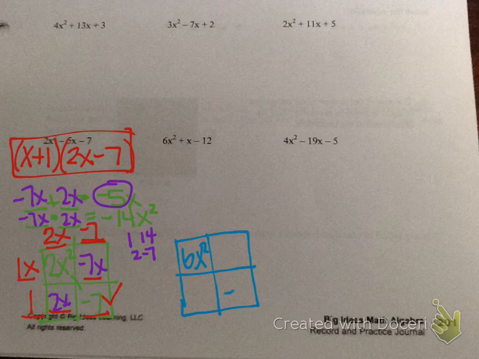Alright, 6x squared minus 12. And then I know that I'm looking for blank plus blank equals 1. And when I multiply these, I'm looking for negative 72x squared. So blank times blank equals negative 72x squared.